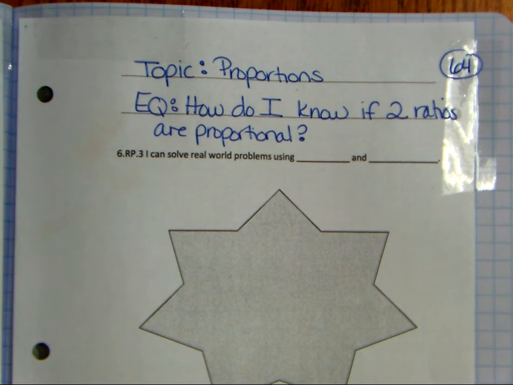Hello, today we are going to be working on proportions. A proportion is basically just two equivalent ratios. And usually we have a missing term that we're trying to find. But today we're not finding a missing term, we're just going to see: are they proportional, are they equivalent, do they relate to each other?